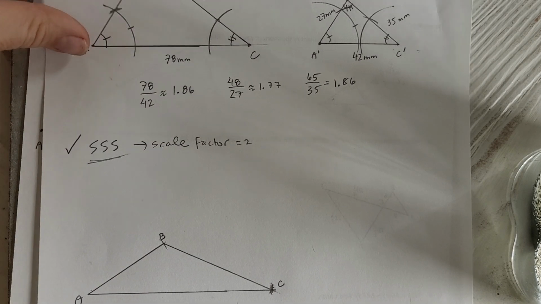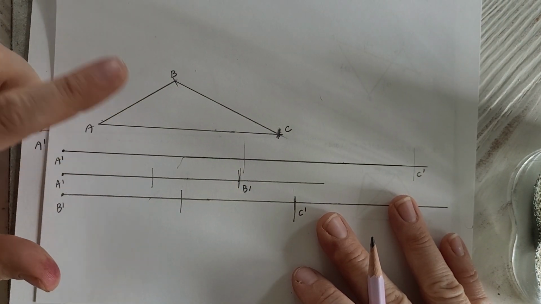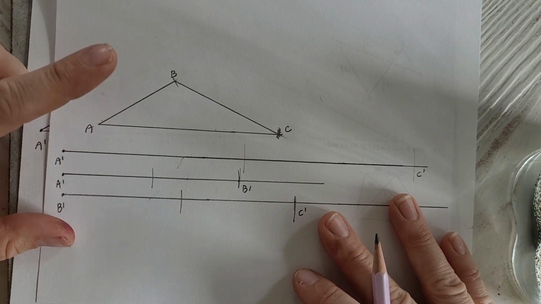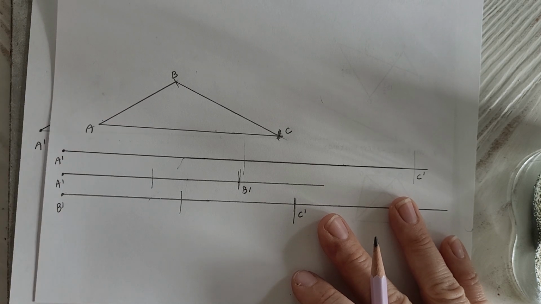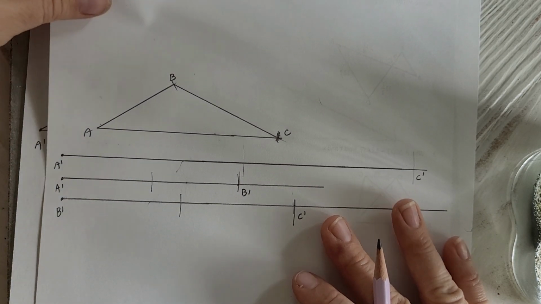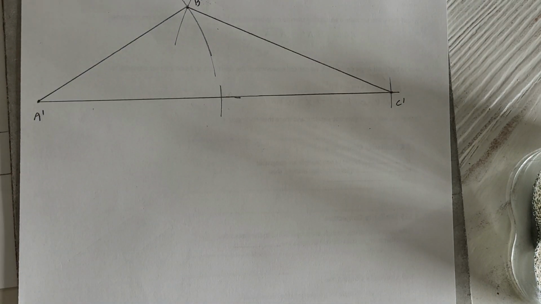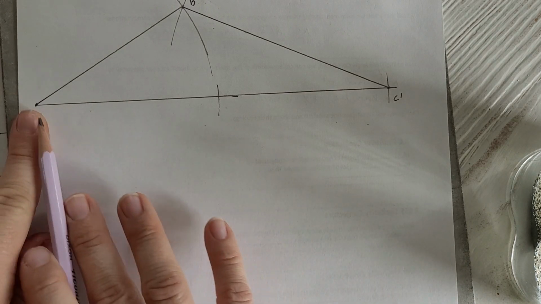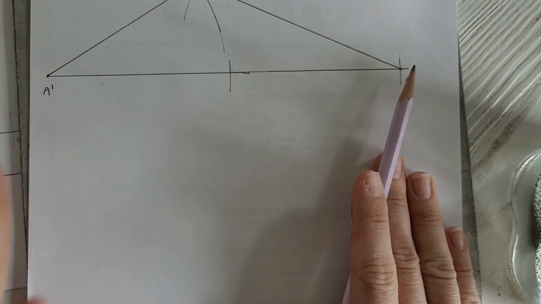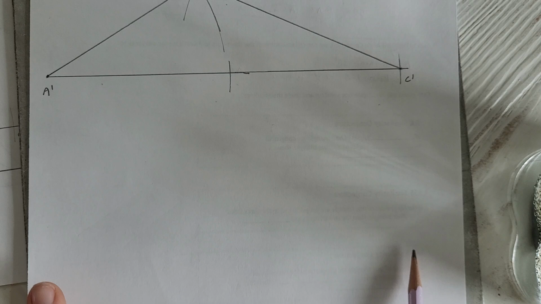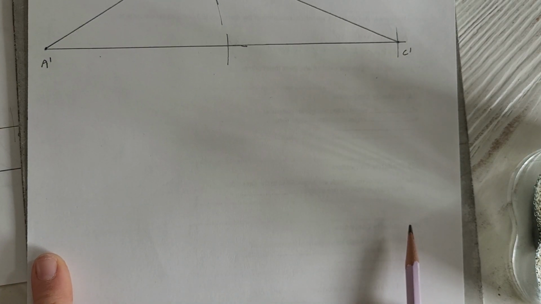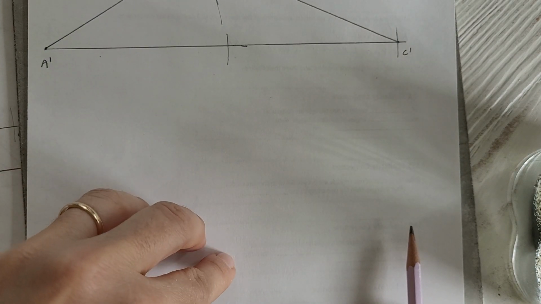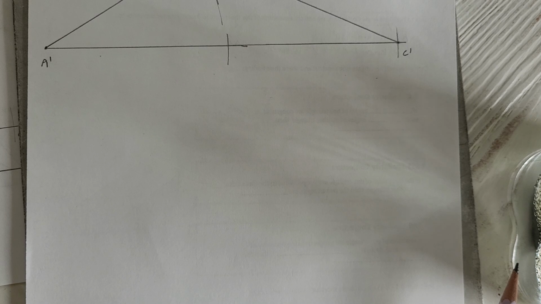So here's what I want you to imagine. We are going to take triangle ABC, this triangle here. I'm not going to draw a new triangle. And we are going to think about if I have segment AC, and I copy it twice like I did here to create segment A prime, C prime. And then I copy angle A on there. And then finally I copy A prime, B prime.